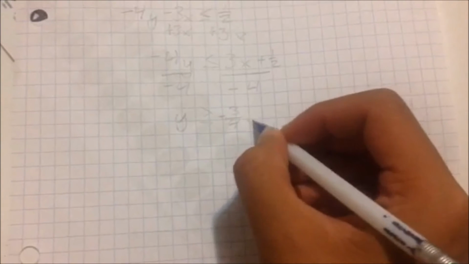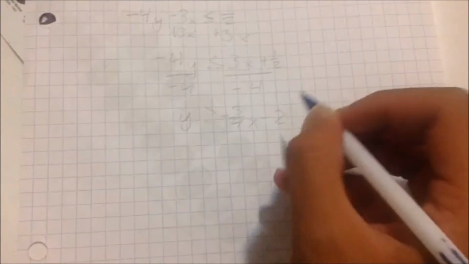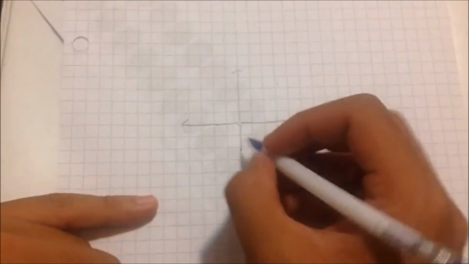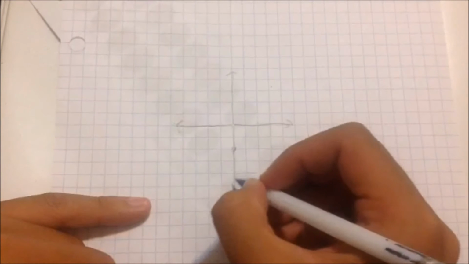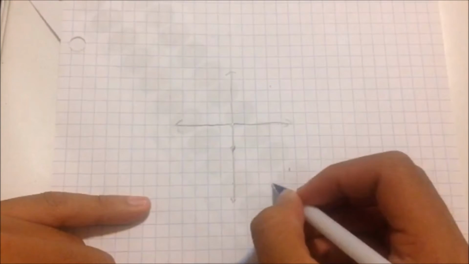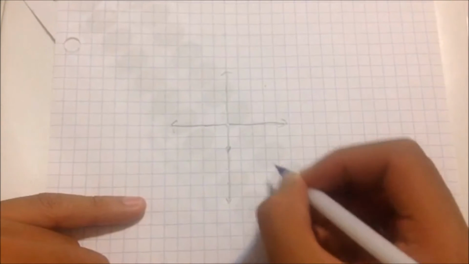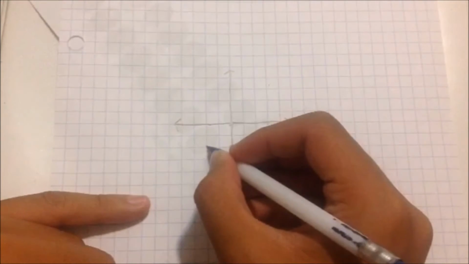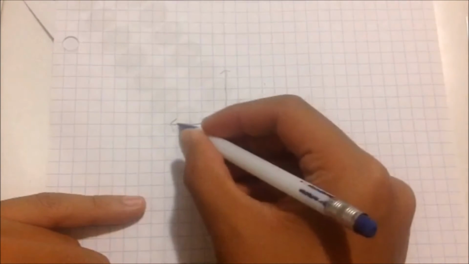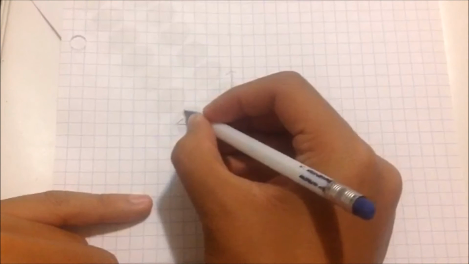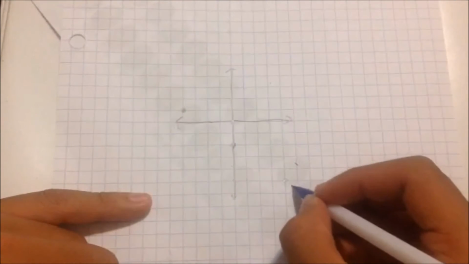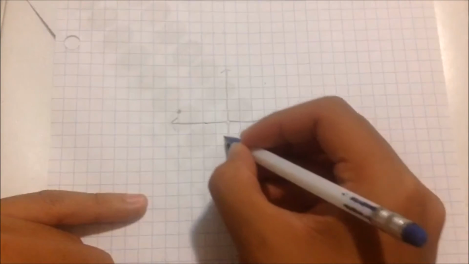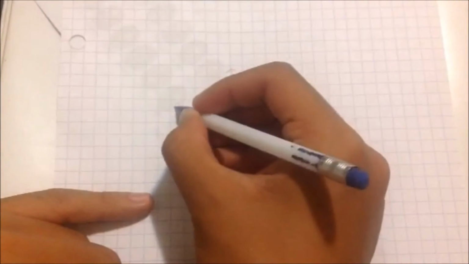Now to graph the equation. y is greater than or equal to negative 3/4 x minus 2. First, you plot the y-intercept, which is 0, negative 2. Then, you use the slope, negative 3 over 4. Down 3, and to the right 4. Since it's greater than or equal to, you make the line solid.